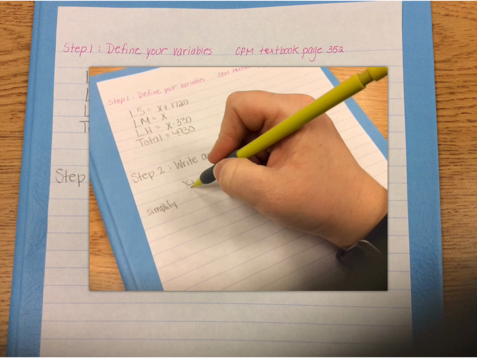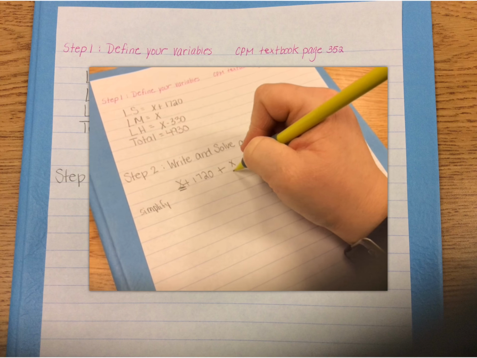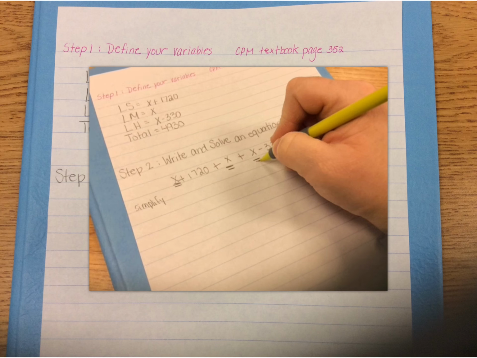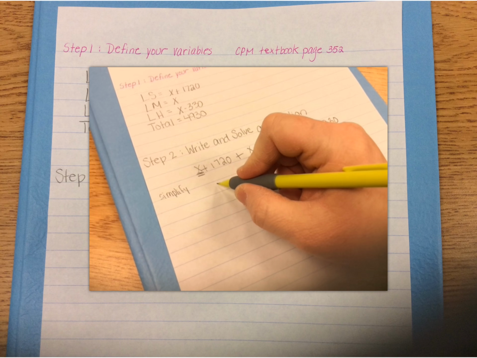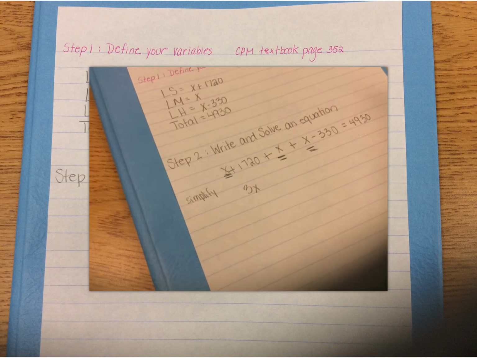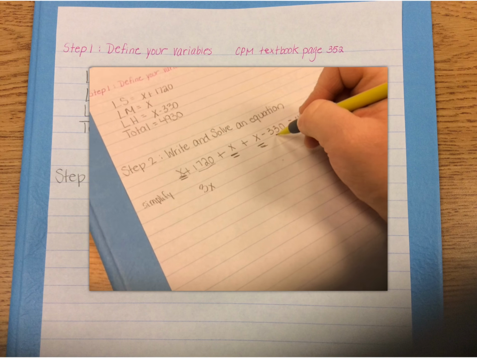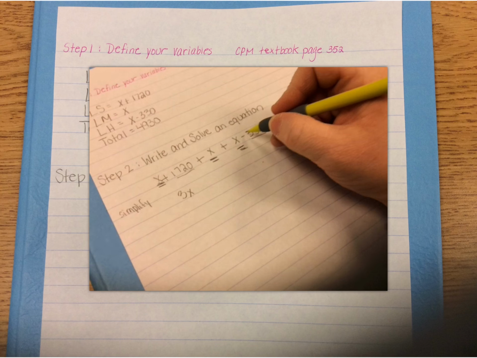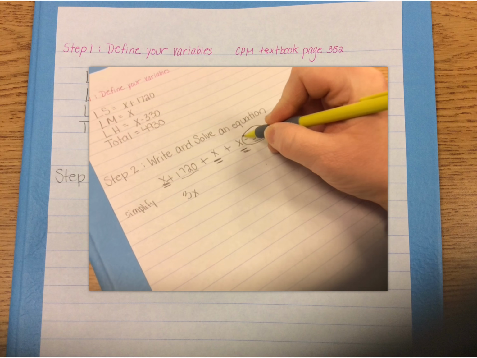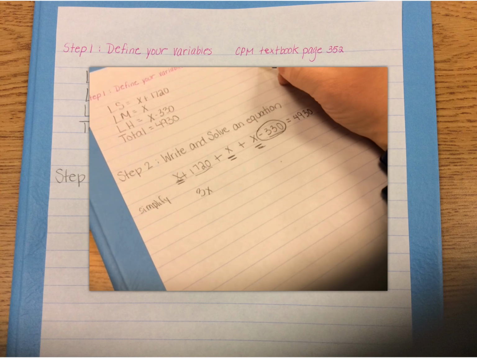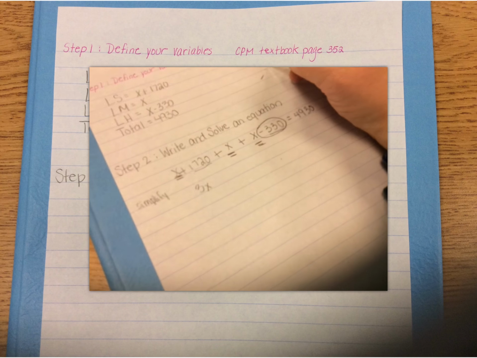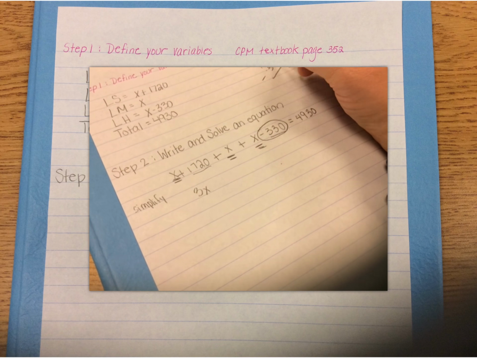Okay, and I'm going to put X, X, and X all together. So that gives me 3X. Then I have to put 1720 and negative 330 together. So 1720 minus 330.